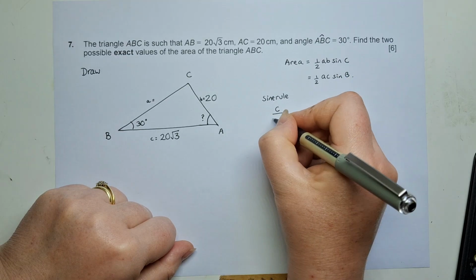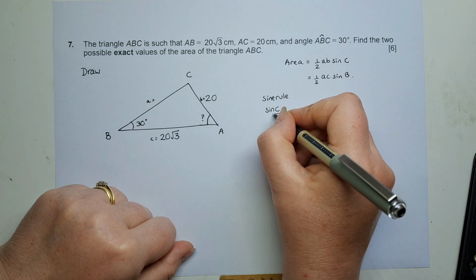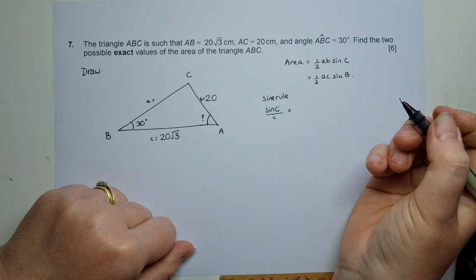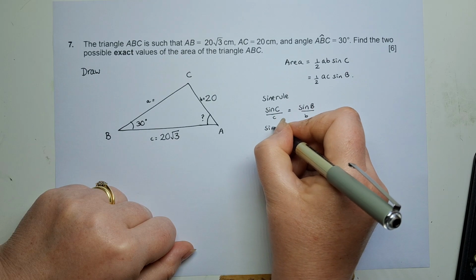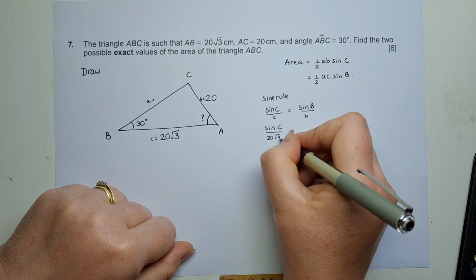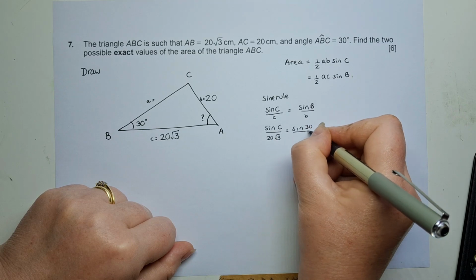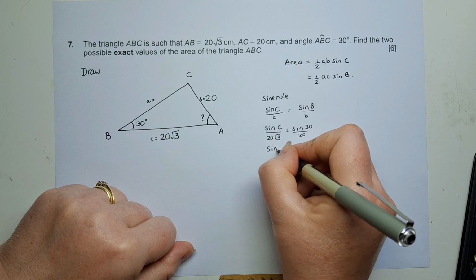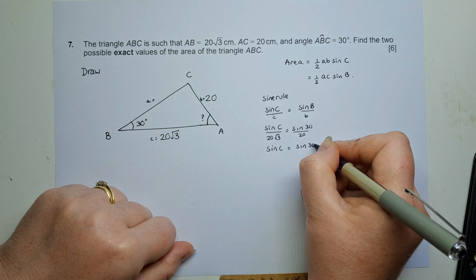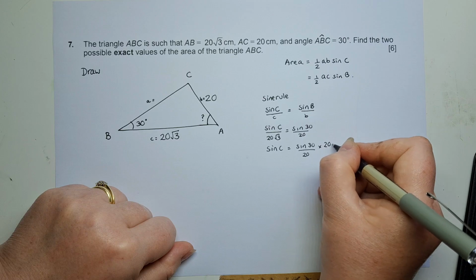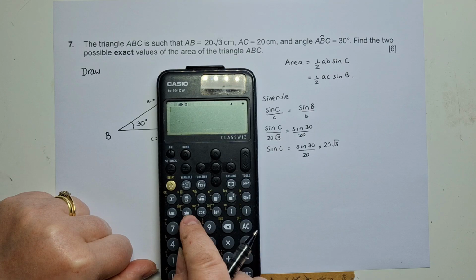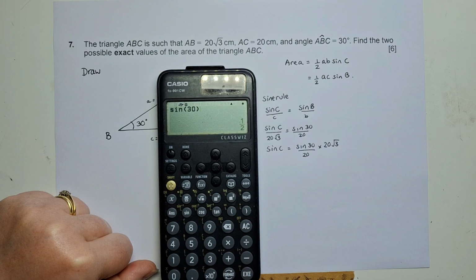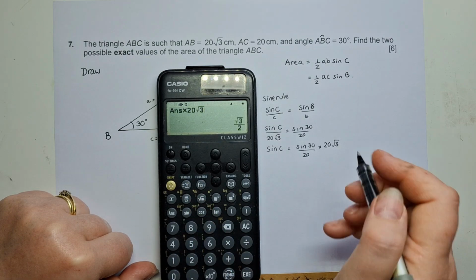So I can say sine C over little c. Start with what you're trying to find, which is an angle, equals sine B over little b. So sine C over 20 root 3 is equal to sine 30 over 20. Okay, we've got some surd values in here, so hopefully things will work out nicely. Sine 30 is also a nice number. Sine 30, divide that by 20, times by 20 root 3. And that gives me root 3 over 2.